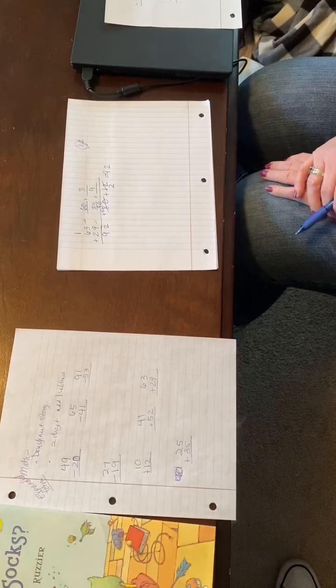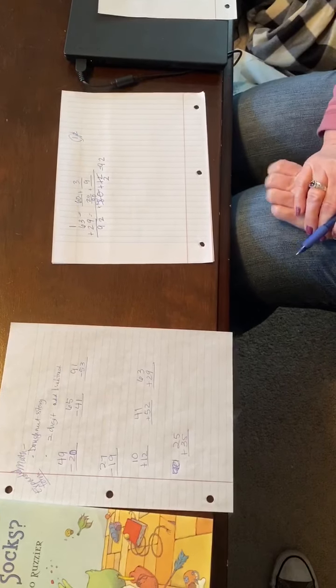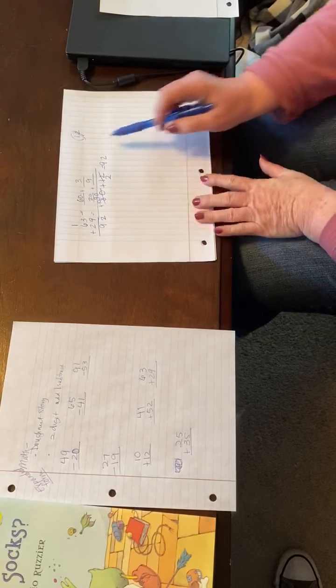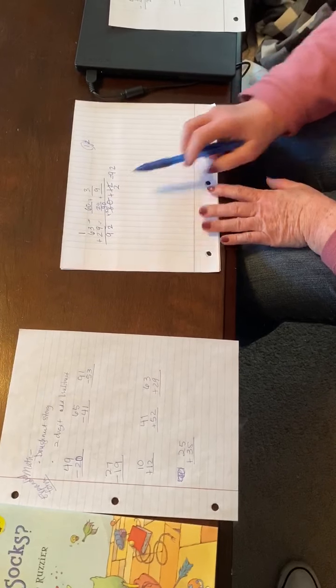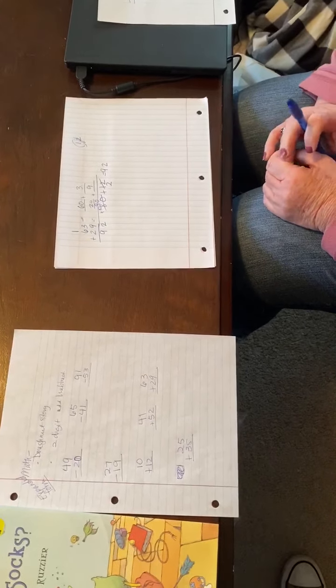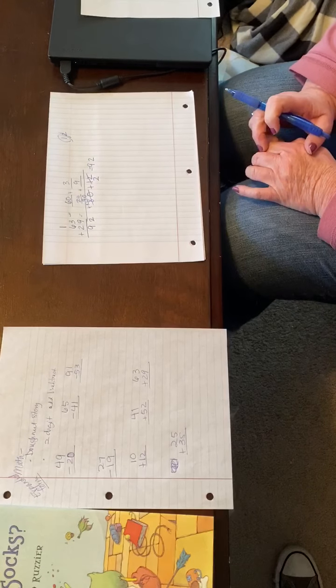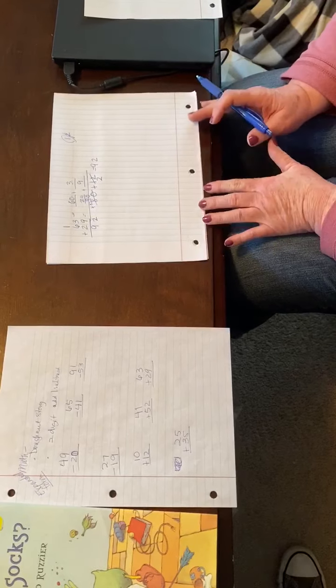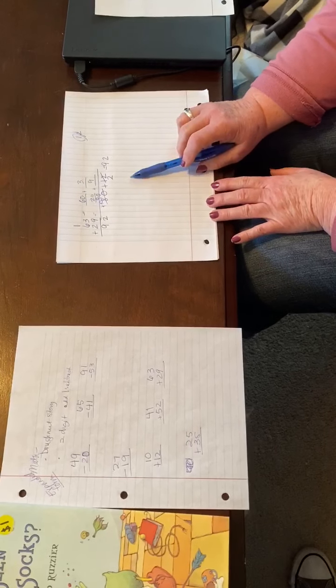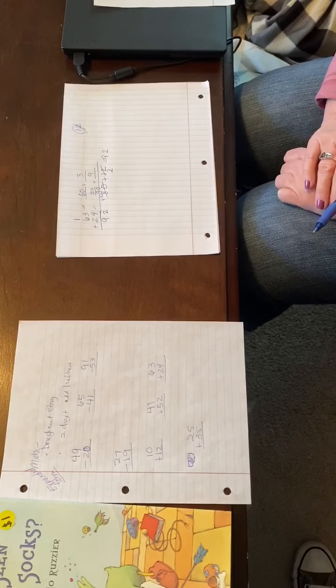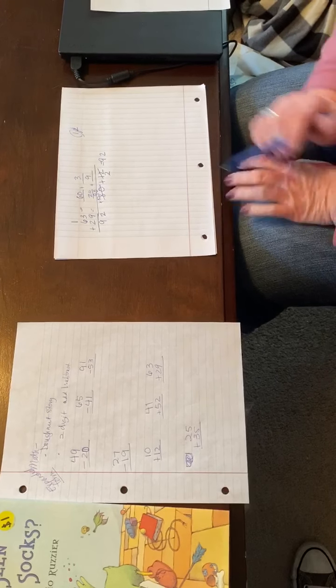So there's some help on your 2-digit with regrouping. Remember, you have multiple strategies you can use. This is just one of them. You can use your place value sticks and cubes. You can use your number line. You can do all kinds of different ways to do this. This is just one way to review. Make sure that you're practicing your math facts because that's going to help you know these.